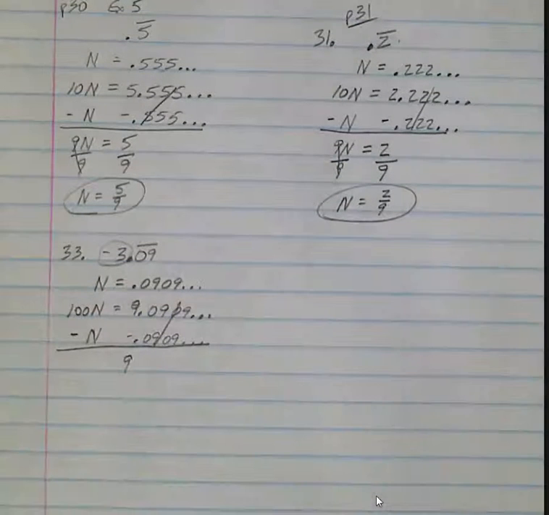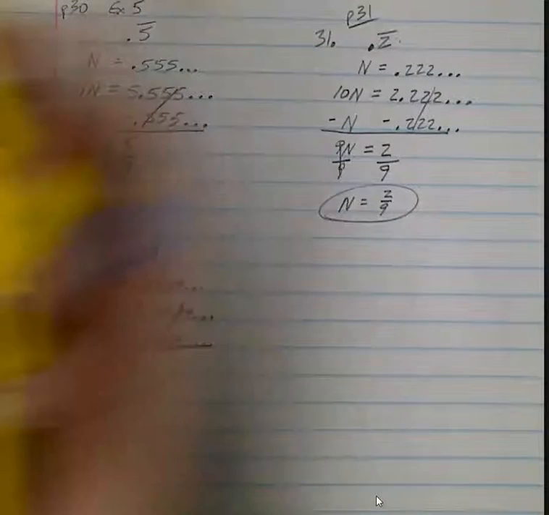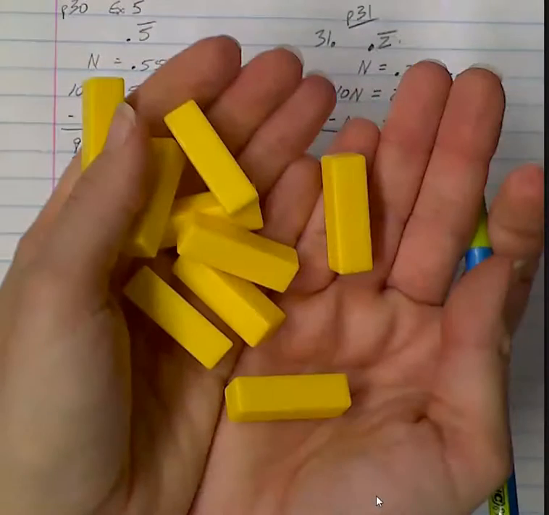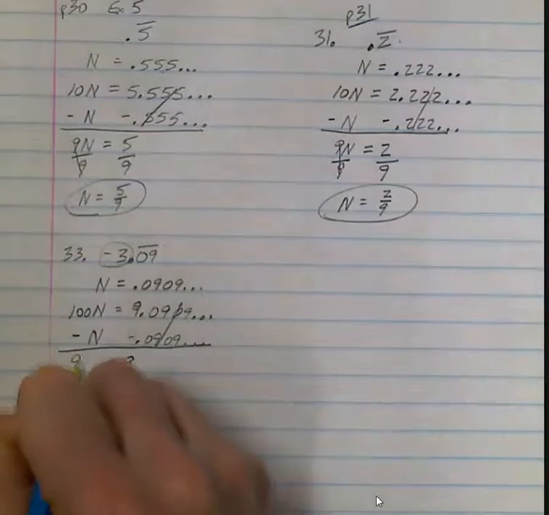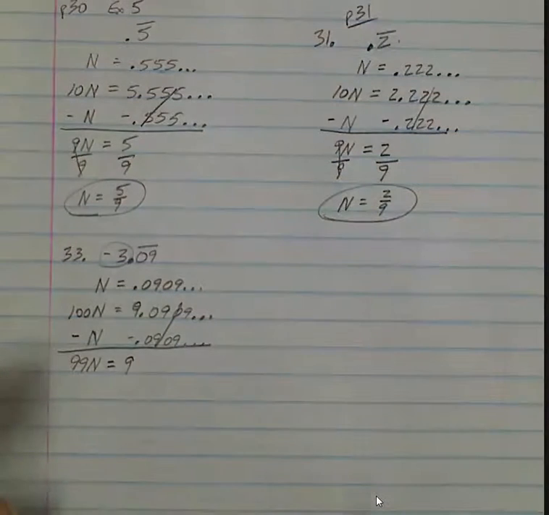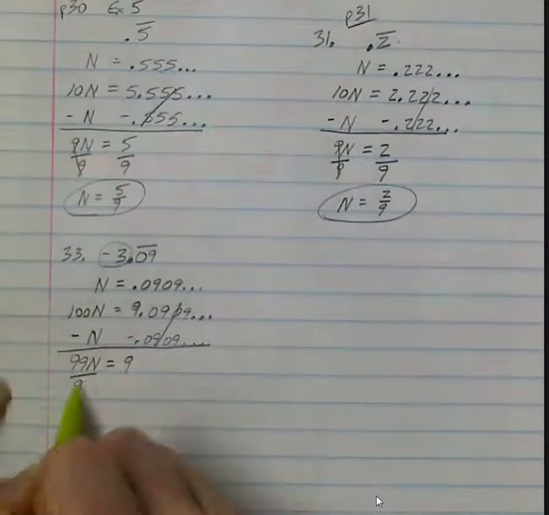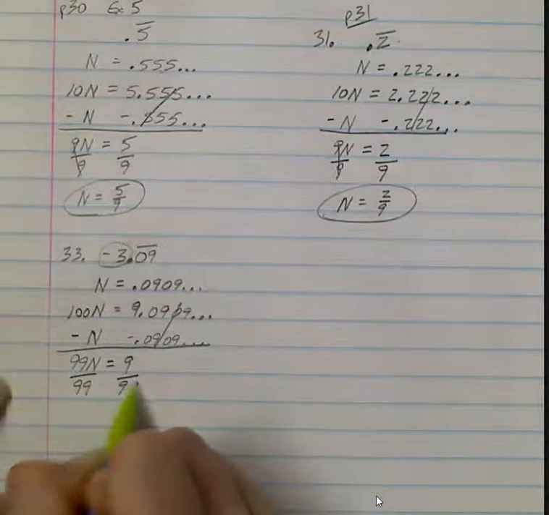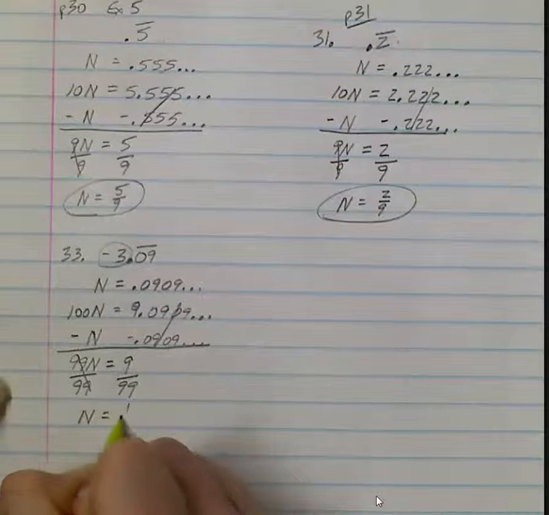Yay, I have the whole number. I don't have 100 algebra blocks, but if I had 100 and I took one of them away, how many would I have? 99. Yes, I'd have 99 n's. How do I get an n by itself? I divide by 99. If I do it here, I have to do it over here. n is equal to 9 over 99, divide by 9, 1/11.